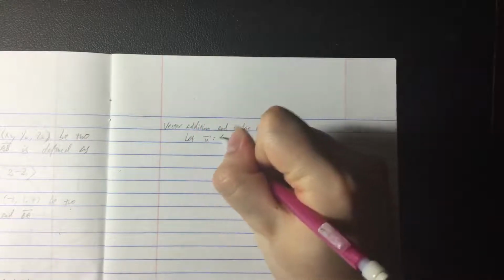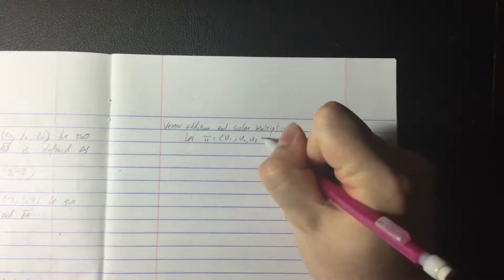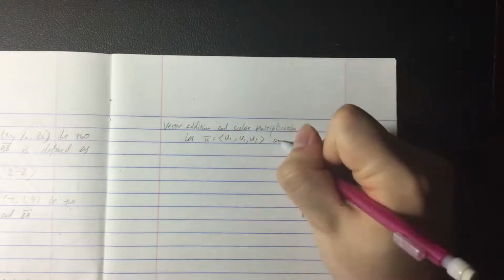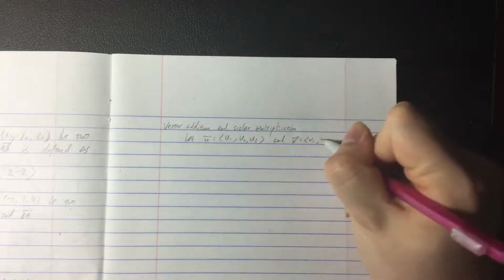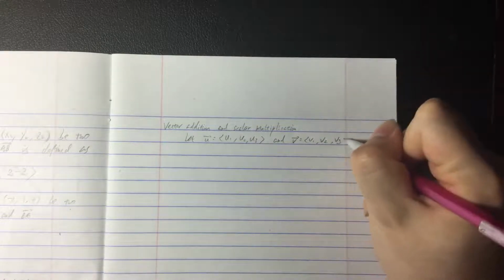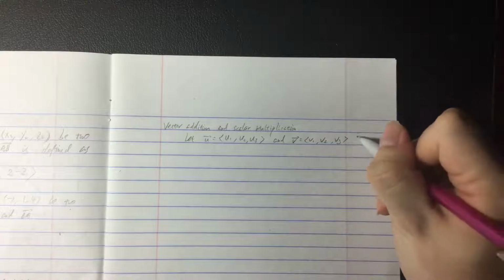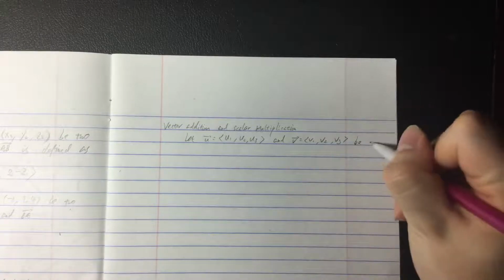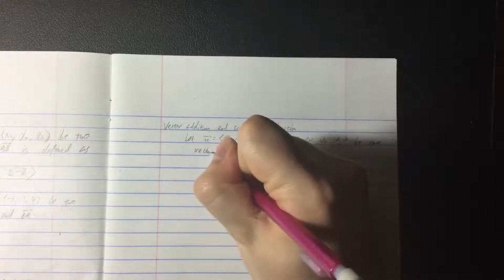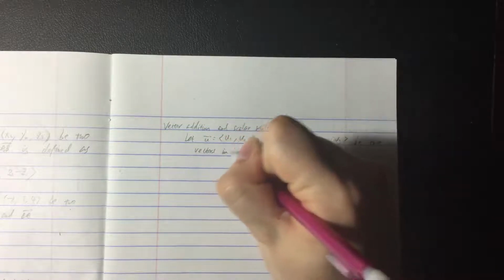Let vector u be <u1, u2, u3> and vector v be <v1, v2, v3> be two vectors in R3.